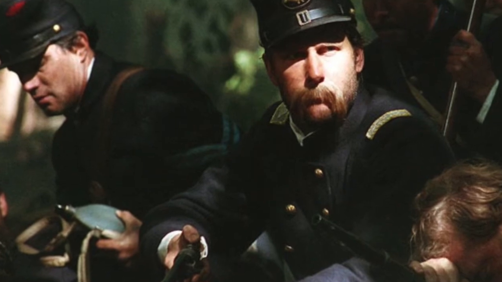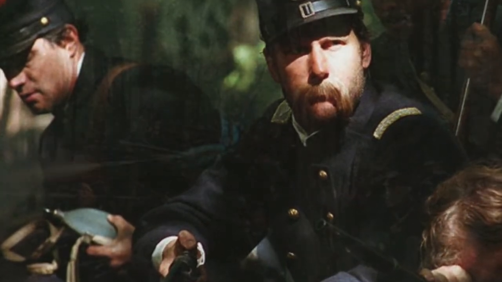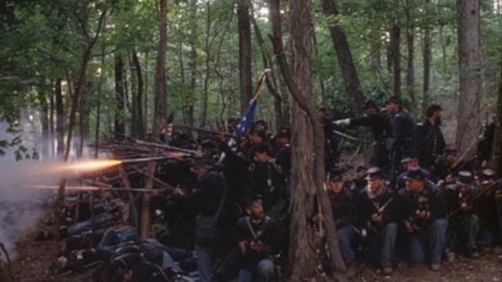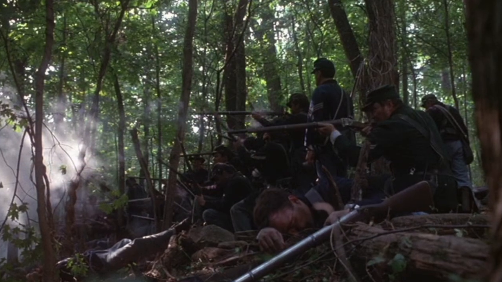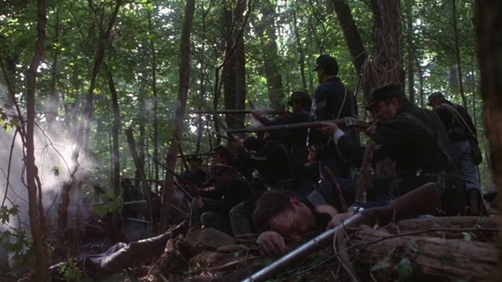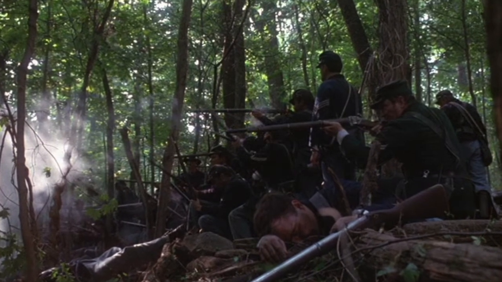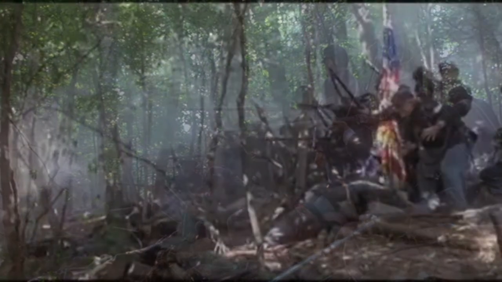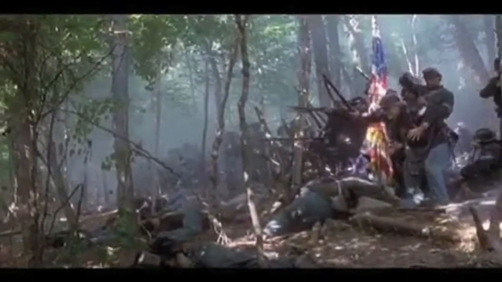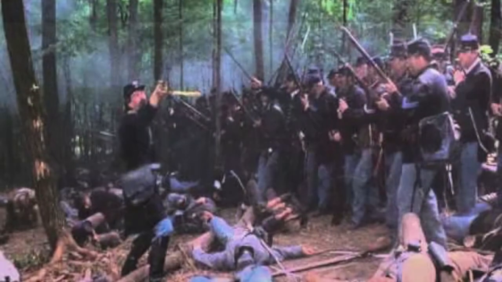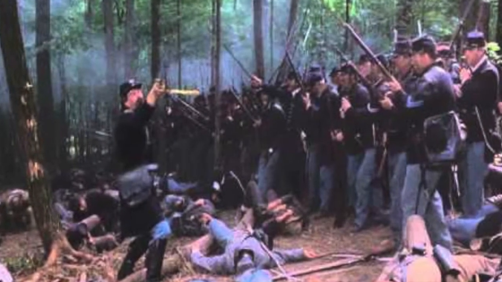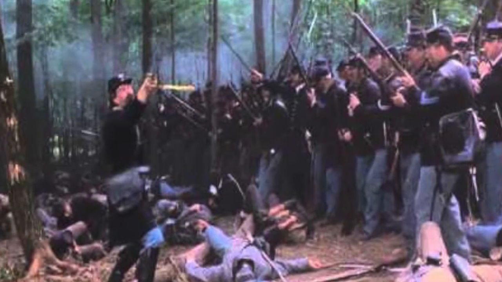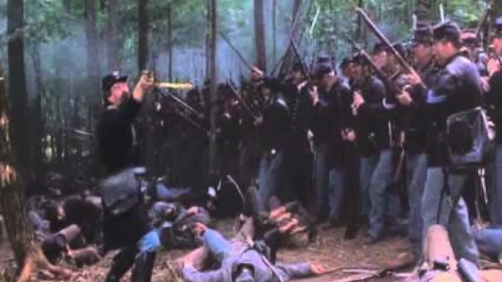Chamberlain and the 20th Maine were posted on Little Round Top, which was the far left flank of the Northern Army. After repeated attacks by the Confederates, his men were down to their final bullets. They didn't have enough ammunition to defend another attack. Chamberlain ordered his men to fix bayonets and to charge down the hill, directly into the attacking Confederates. This counterattack surprised and overwhelmed the Southern troops and won the day.